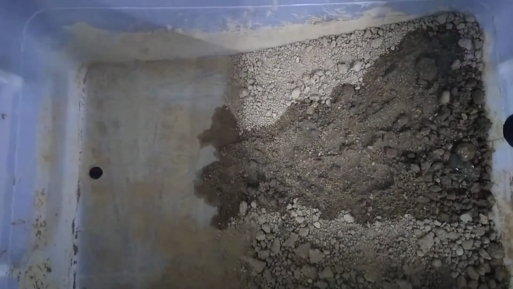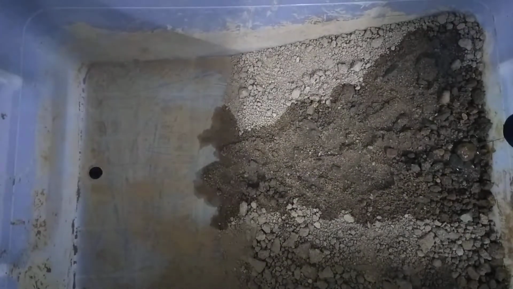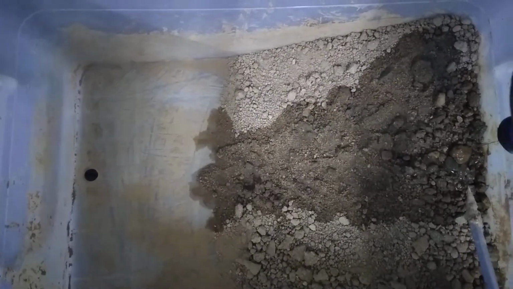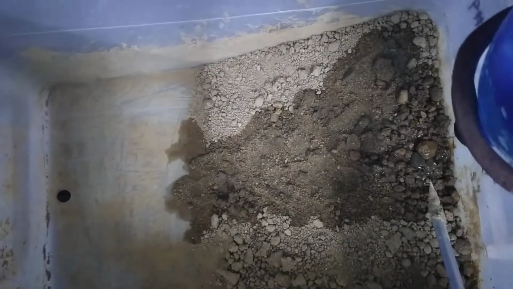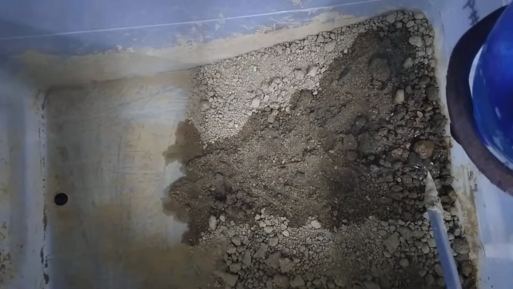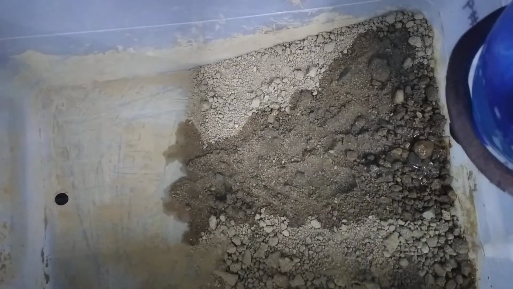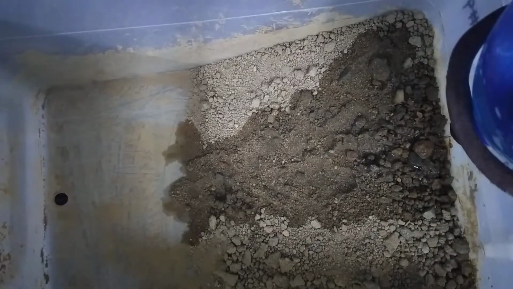Okay, we poured in some water. The water is coming out right here in this area. Let's see if I can move the camera over a little bit. See if you can see that. So it's coming out here, and then it's going to start flowing down the hill. Eventually it will start to make a stream. So I'm going to pause the video for a minute while the stream begins to develop.